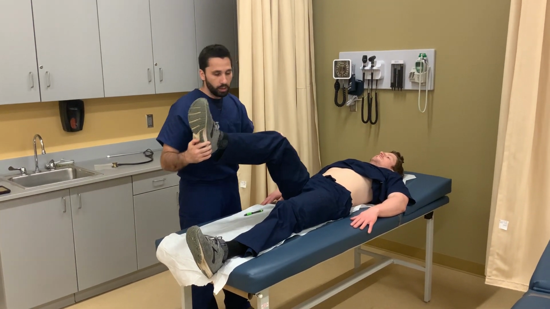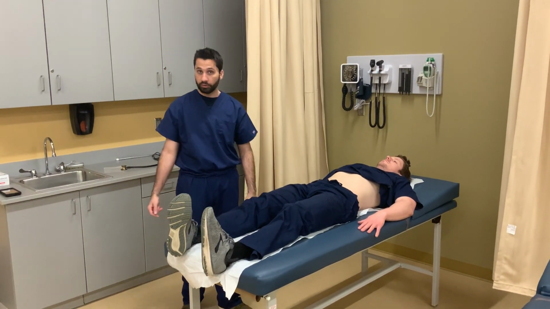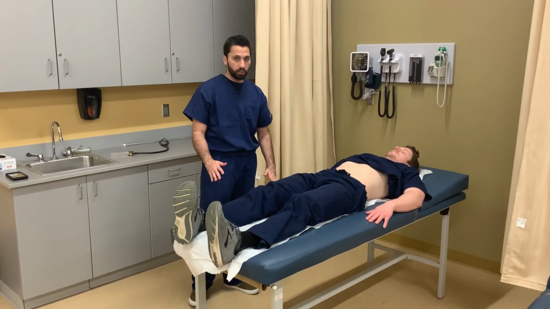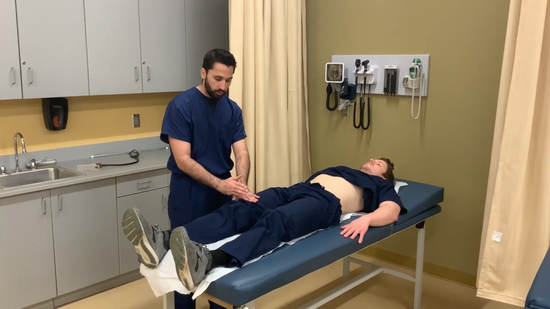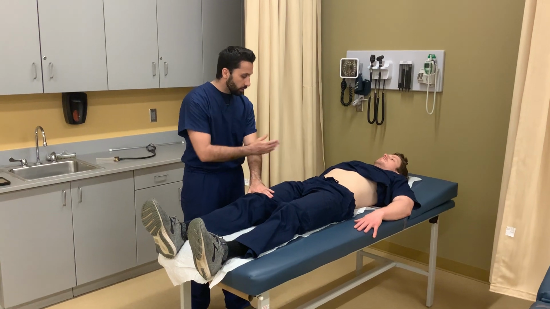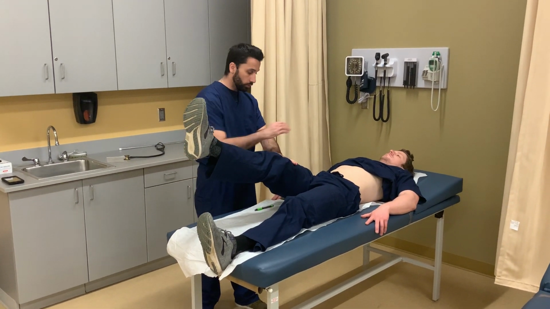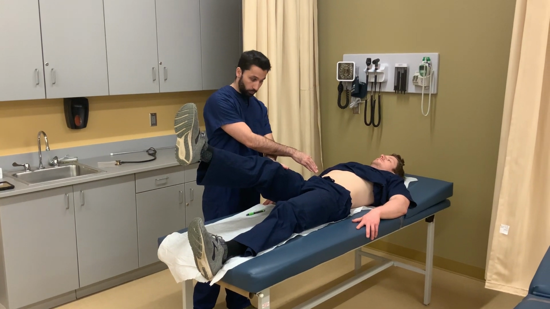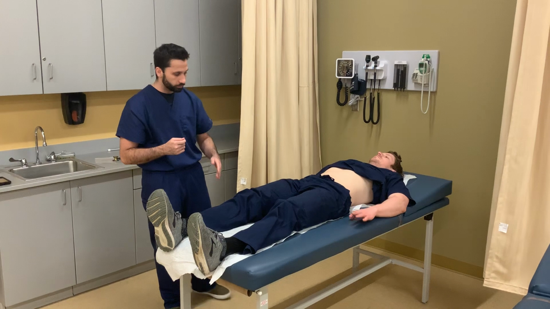All right. And last but not least, the last special exam we would do would be the psoas sign. What this is, I would essentially put pressure right above his knee here on his thigh and ask him to lift up. And generally, this patient would feel pain right where his appendix would be. Do you feel any pain at all, sir? No? All right, you go ahead and set it down.